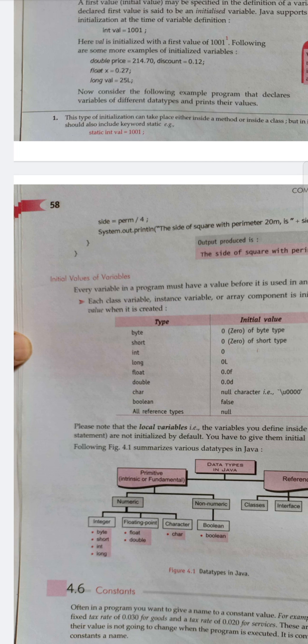Here are the initial values if we want to declare them. For byte we write 0, for short we write 0, for integer we write 0, for long we write 0L, for float we write 0.0f, for double the initial value will be 0.0d. For character it will be null, \u0000, or simply the null character. For boolean we write false, and for all reference types we write null.